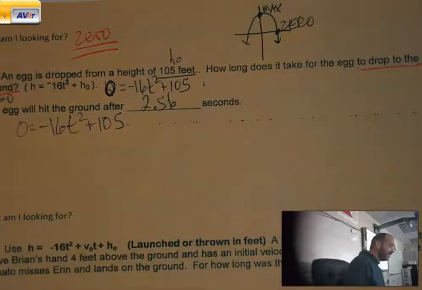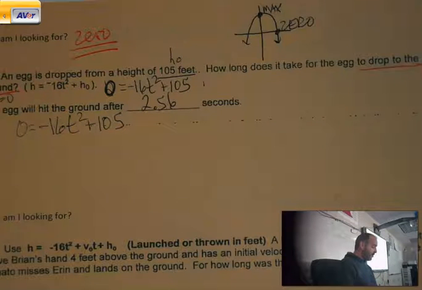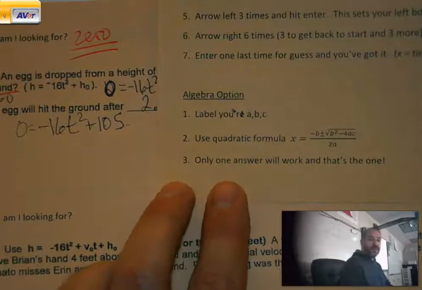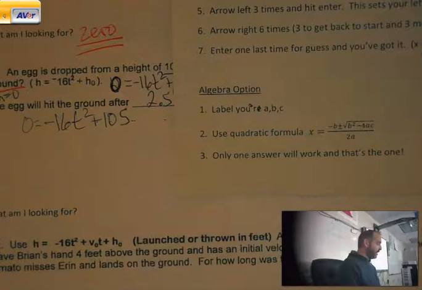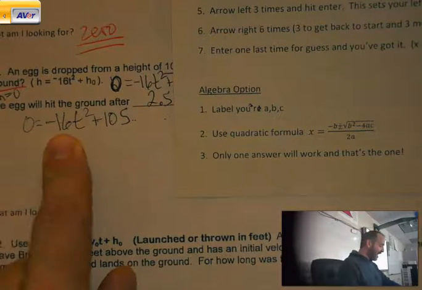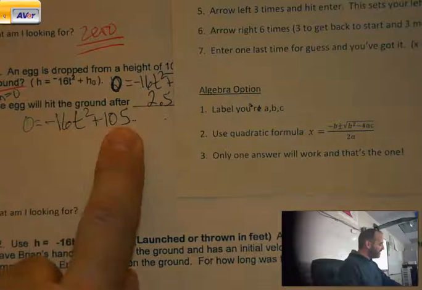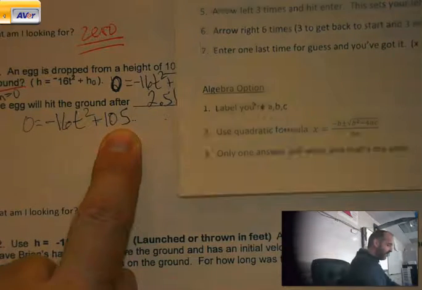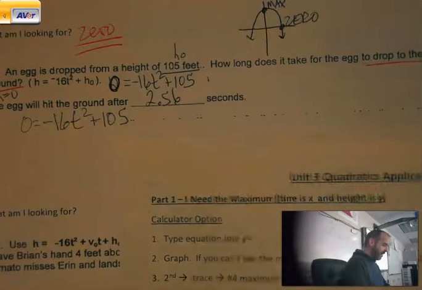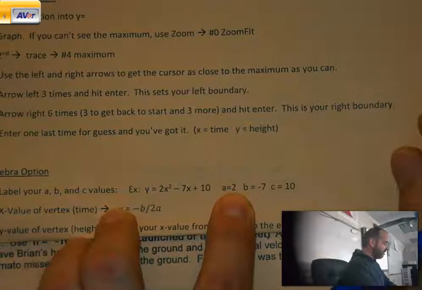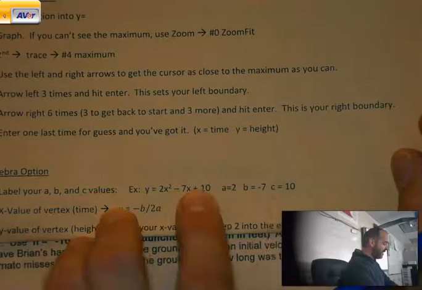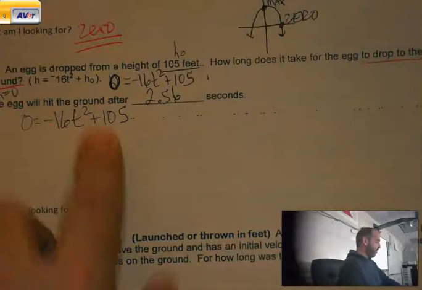Okay. So, if I'm going to go this way with the algebra option, I do run into one quick dilemma here. You're like, well, wait a minute. Label A, B, and C. That's A. That's C. Because you said the number in front of x squared is A, the number in front of x is B, and the last number is C. But there is no middle term.